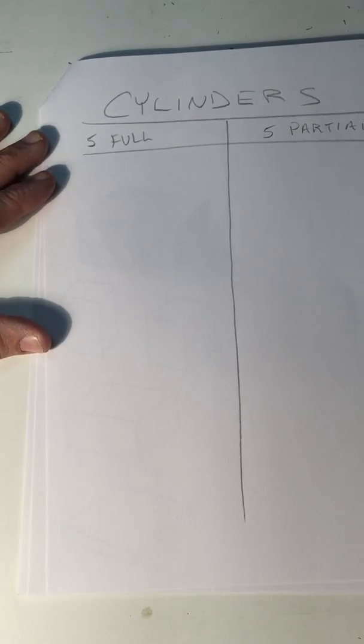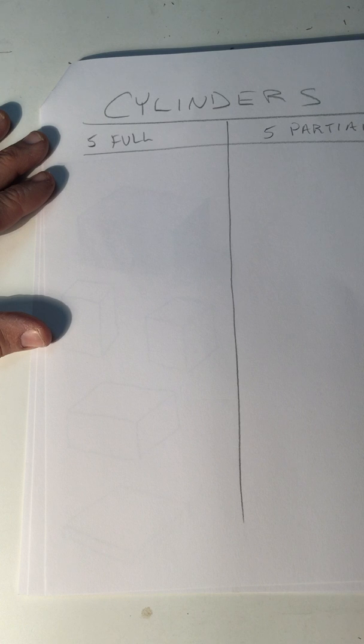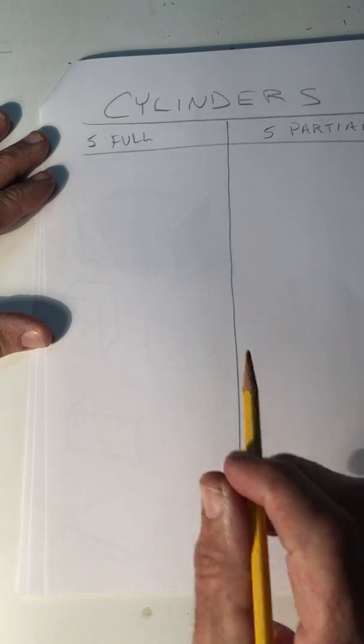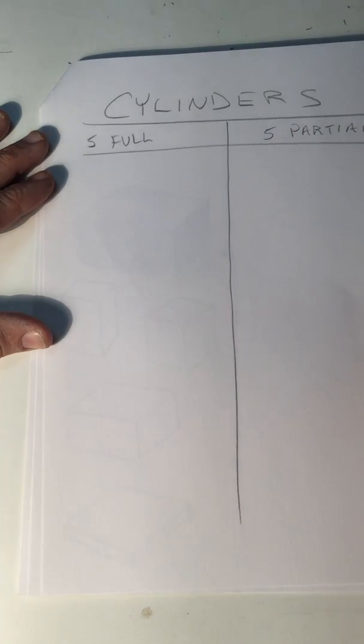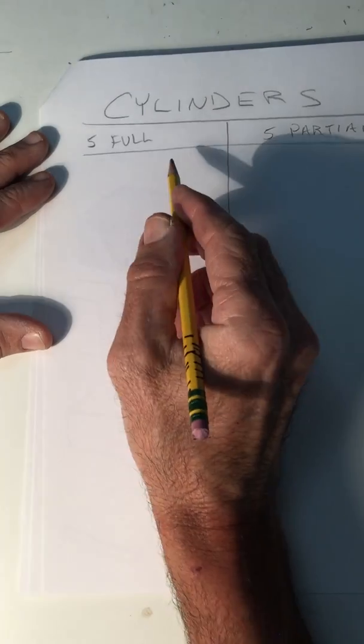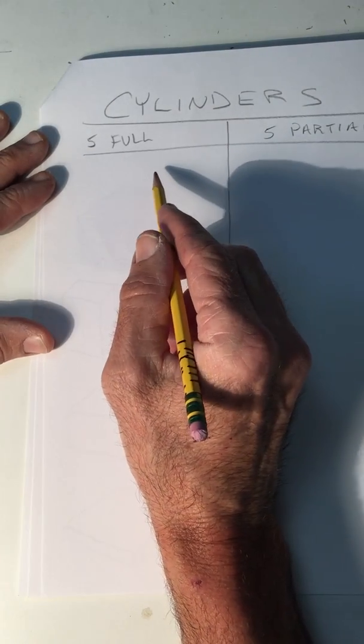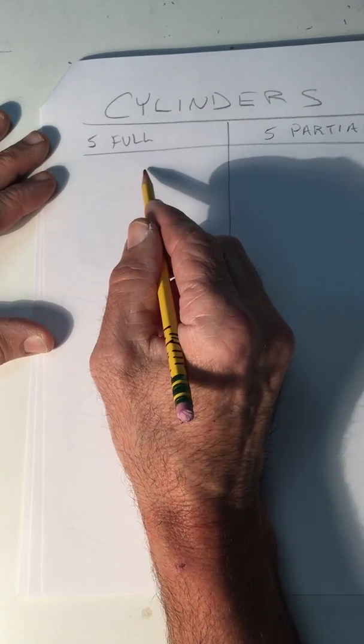Cylinders, they've got a round top and straight sides. Now, just like a rectangular prism has a rectangle top, but we're seeing it from an angle, it's going to change. Just like a circle seen from an angle is going to change. And what we want to draw is an ellipse. Some of you might say an oval, but an oval is not correct, and I want to explain the difference.